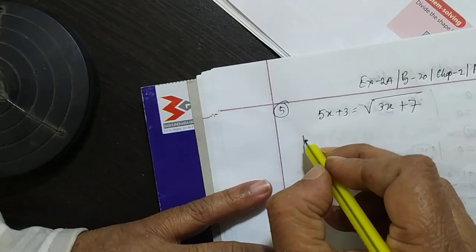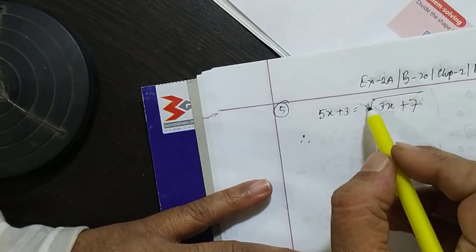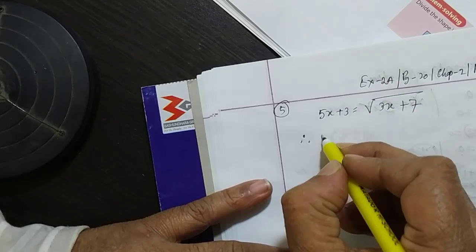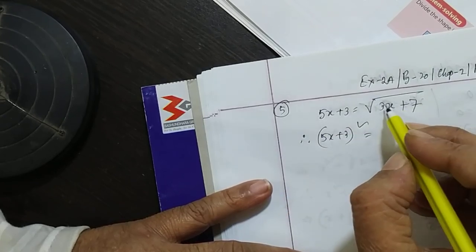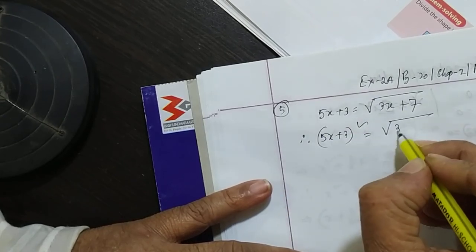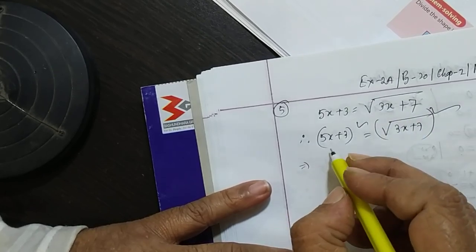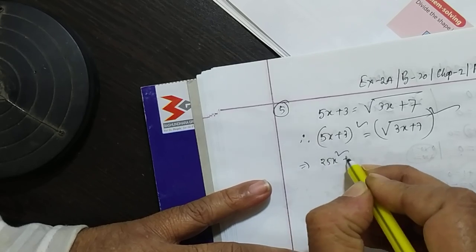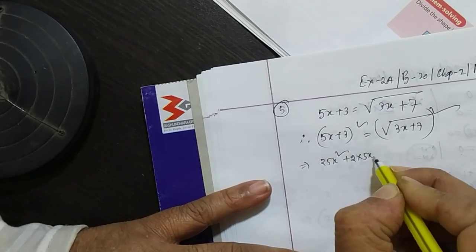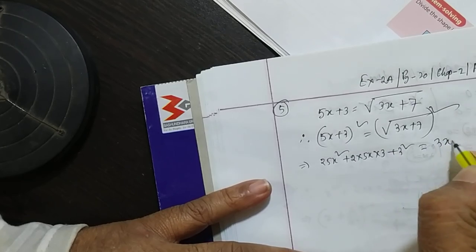Now square both sides, because we have to omit this square root sign. So 5x plus 3 whole square and then square root of 3x plus 7 whole square. So here 5 for 5x, 25x square plus 2 into 5x into 3 plus 3 square is equal to 3x plus 7.